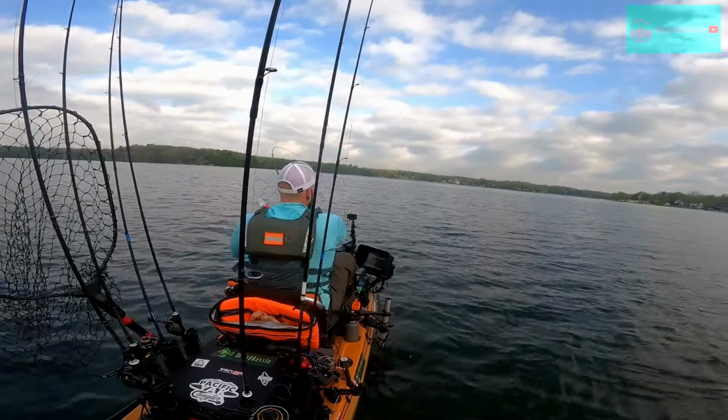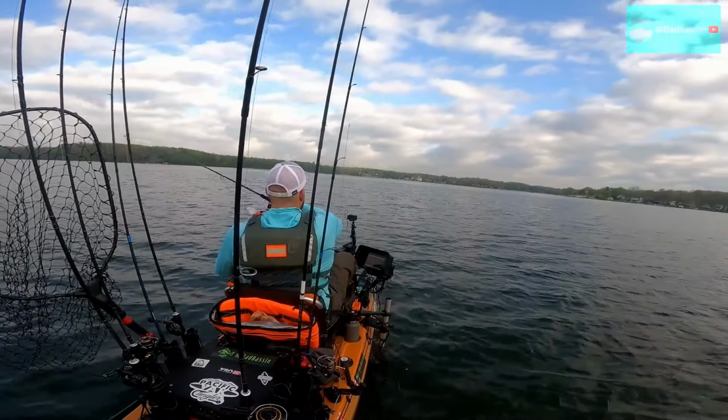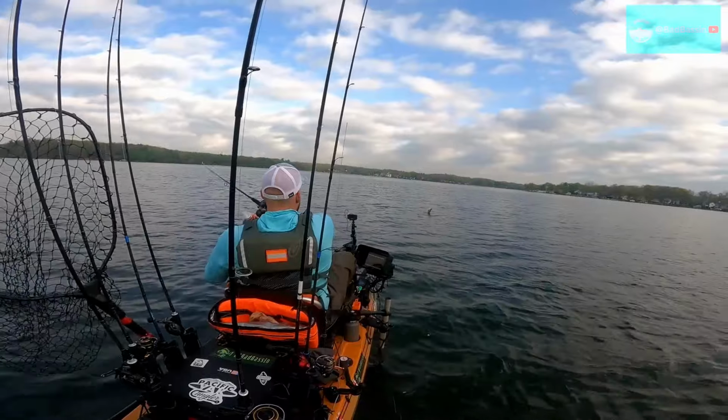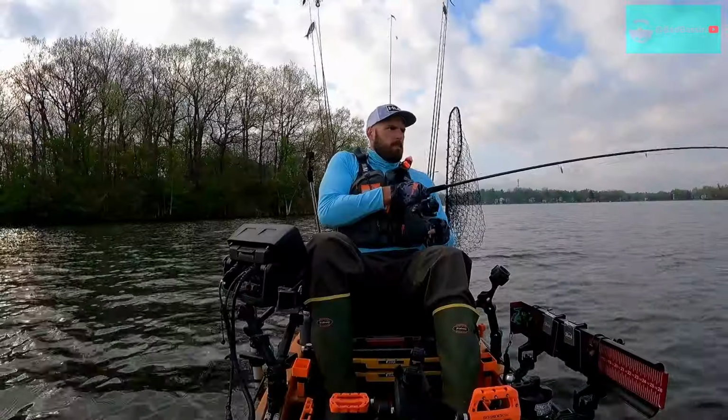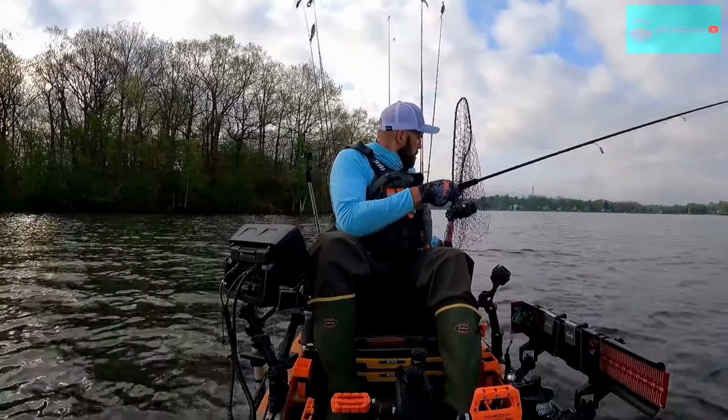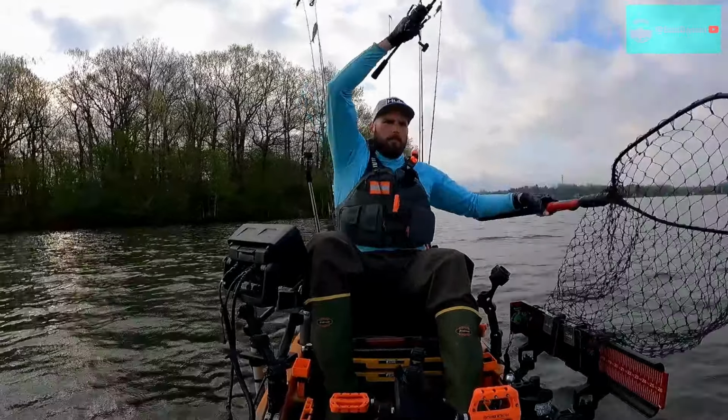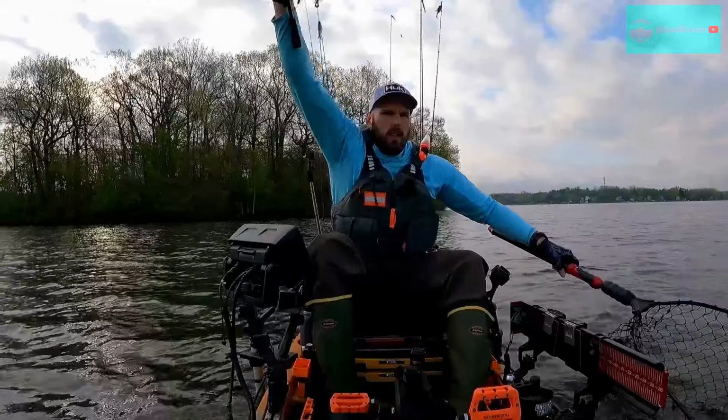Now you're going to want to do a little bit of homework to find these areas. You can either use some sort of app before you get to the lake to look at the transition areas and the contours of the underwater structure, or if you have the ability to use a side scan or a down scan or something like that, then you can map out the lake and find these areas.